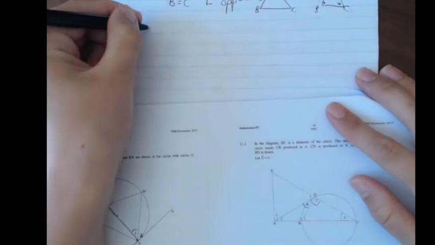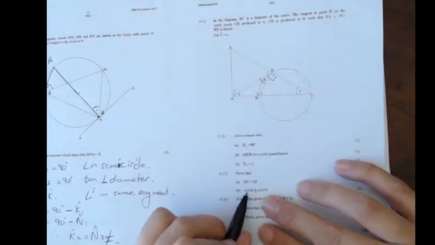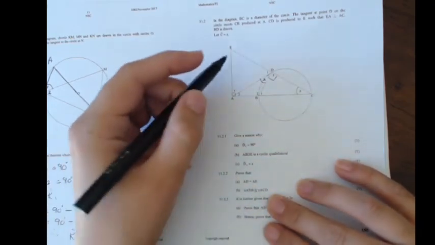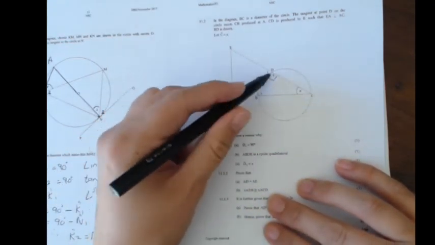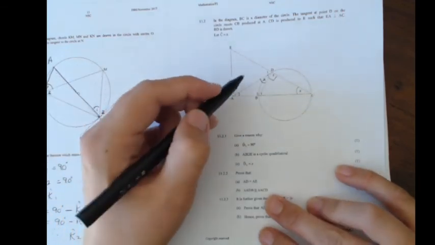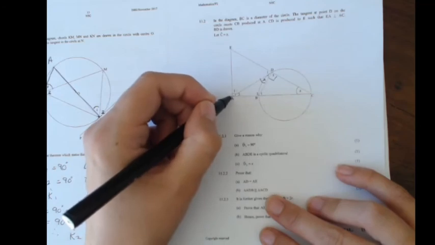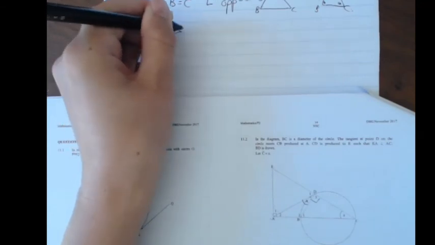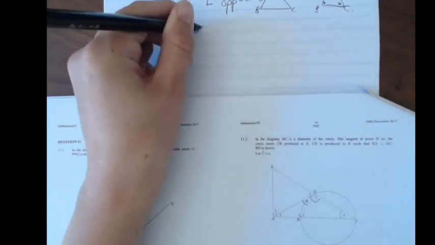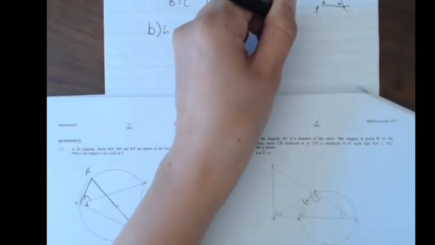11.2.2a, and then we look at 11.2.2b. Prove that ADB is similar to ACD. ADB is similar to ACD. Okay, in triangle ADB and triangle ACD.